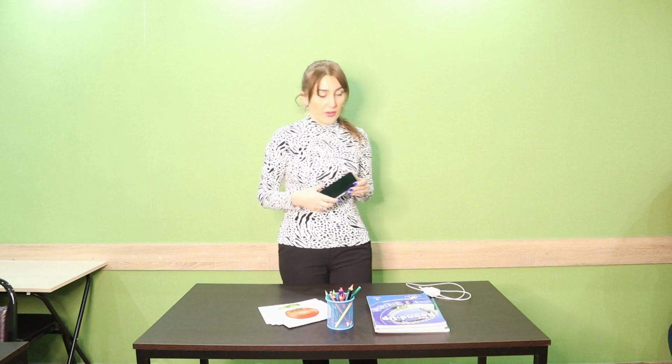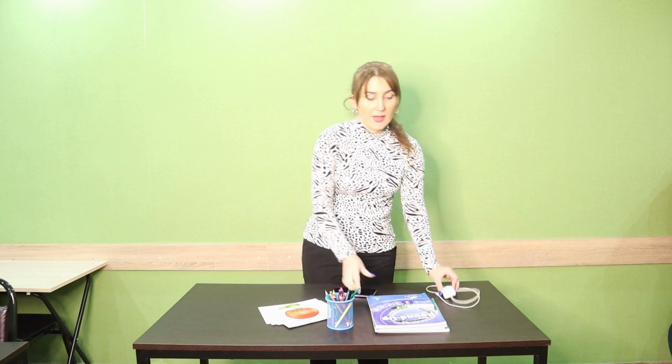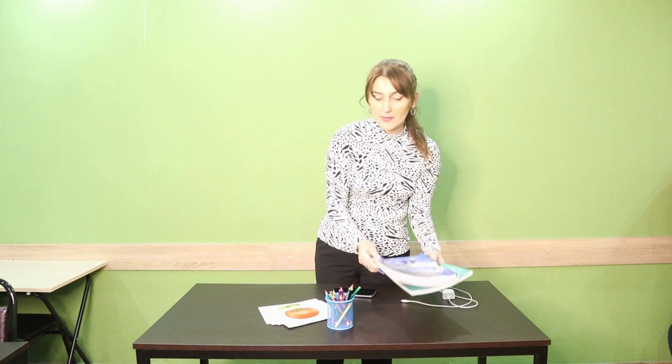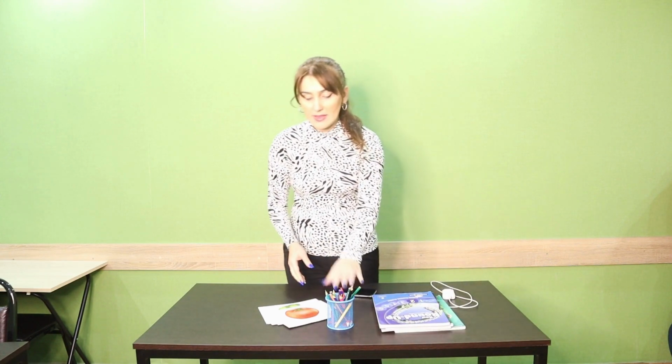There is a mobile phone on the desk. There is a charger. There are some books. There are some pencils, and there are some flashcards.